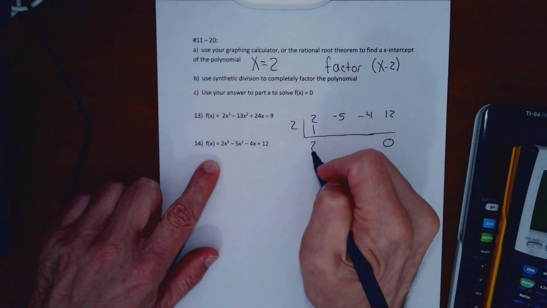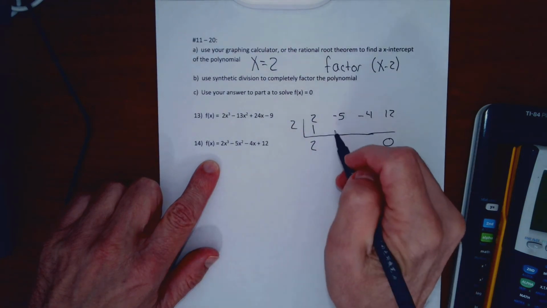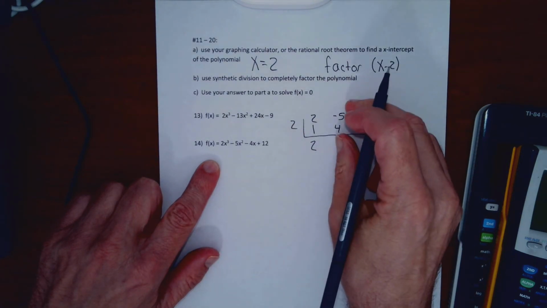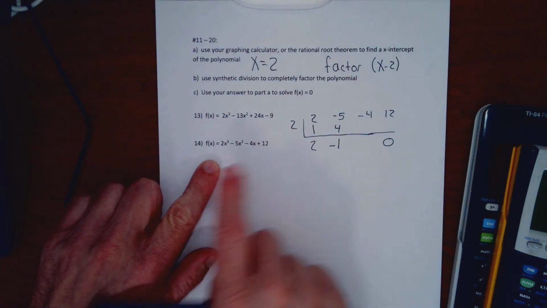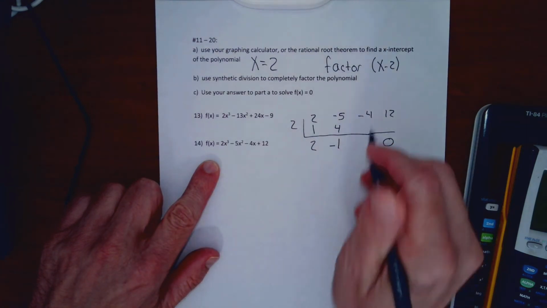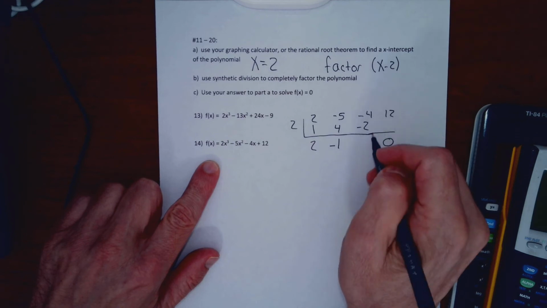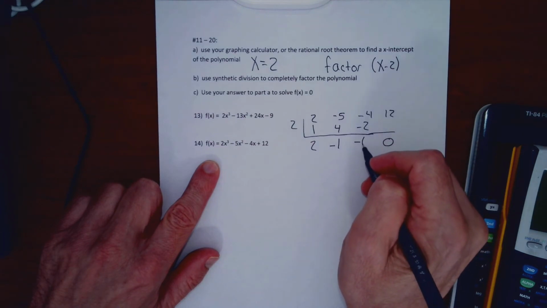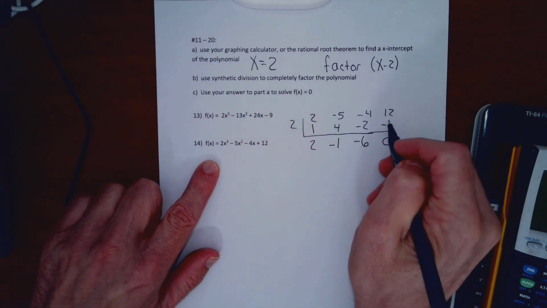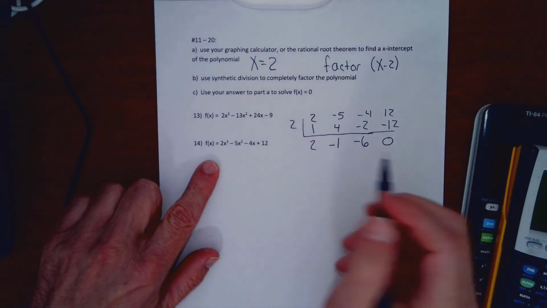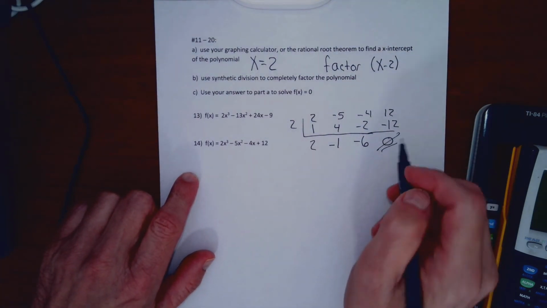Bring down the 2, multiply 2 times 2 is 4, add. The numbers have opposite signs, so I subtract and take the sign of the larger and get -1. Then 2 times -1 is -2. Add, because they have the same signs, I add and keep the sign and get a -6. Multiply, add, and get a 0. So I won't worry about my remainder.